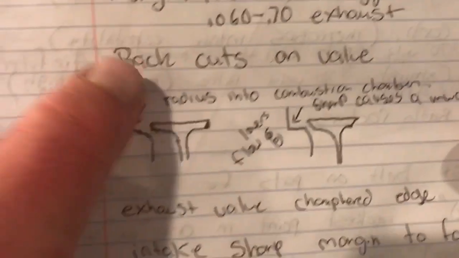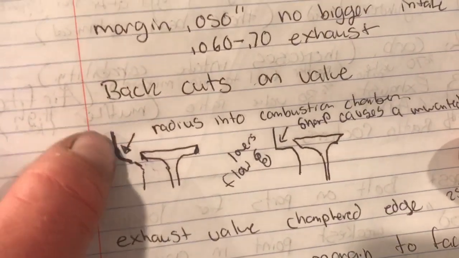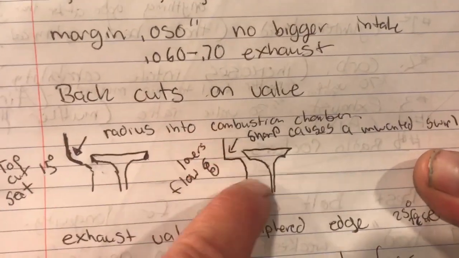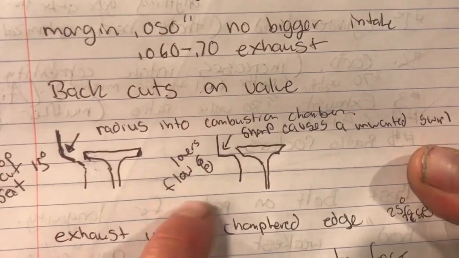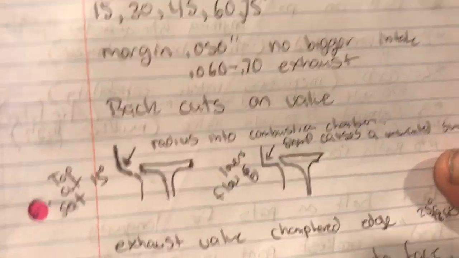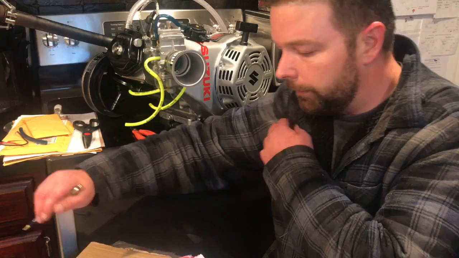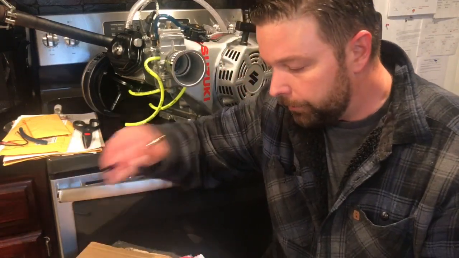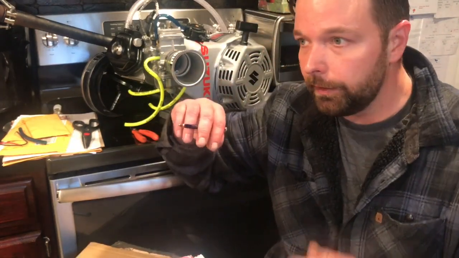So you see here, when the valve's open, you want to make sure that after that 15-degree top cut, you don't want it to be a hard corner in your combustion chamber. That lowers the flow. This was increasing my flow, and it increased it big time. Make sure on your exhaust valve you chamfer the edge at a 25-degree angle.